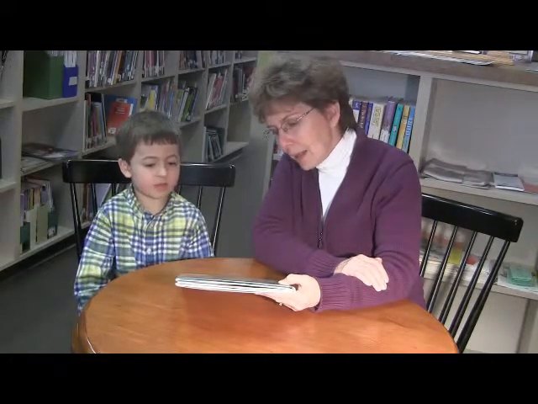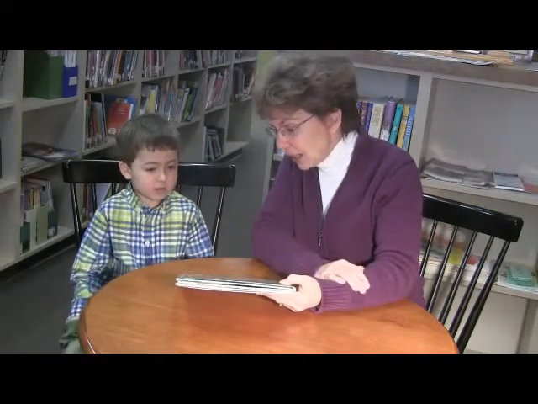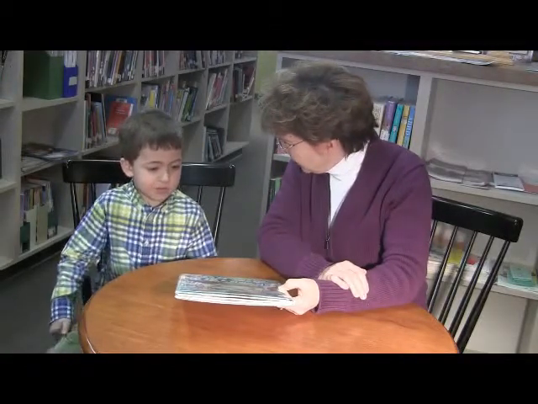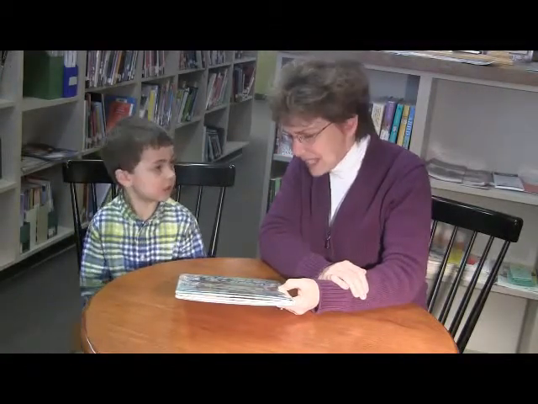All the cats on top of a dog. There's a dog and there's a whole lot of cats. So what do you think this book is going to be about? Cats and dogs.